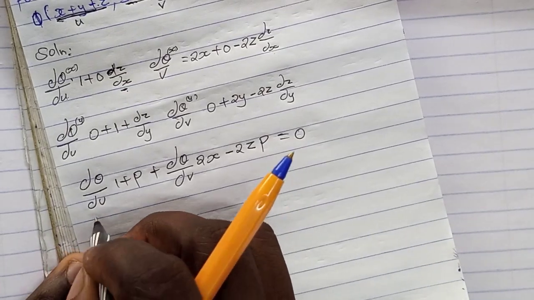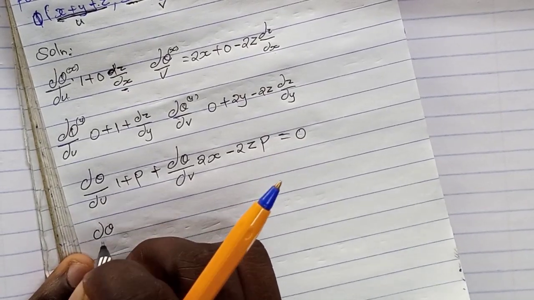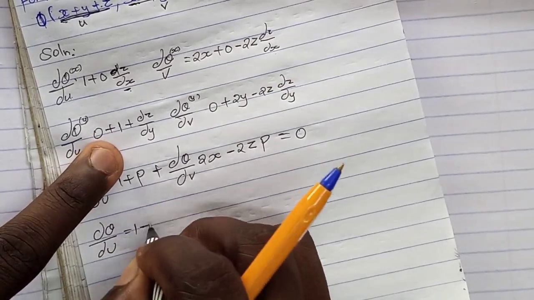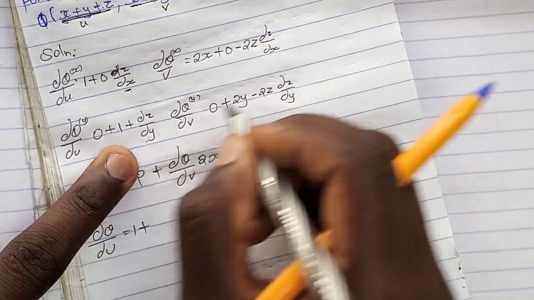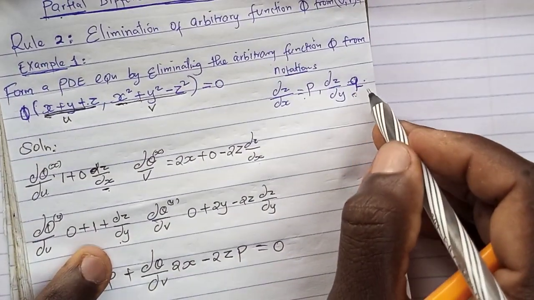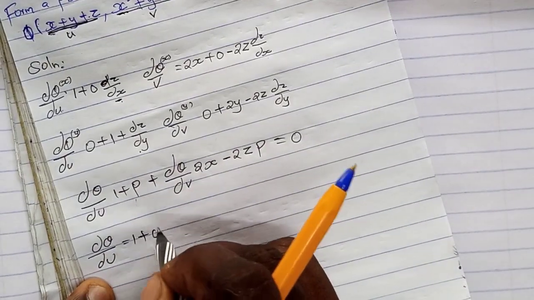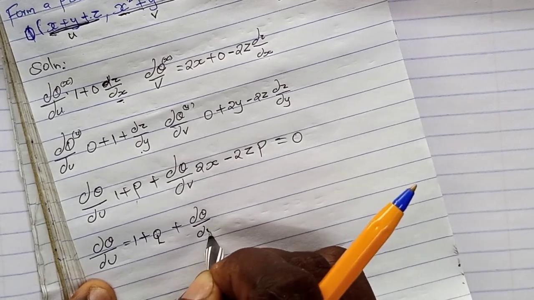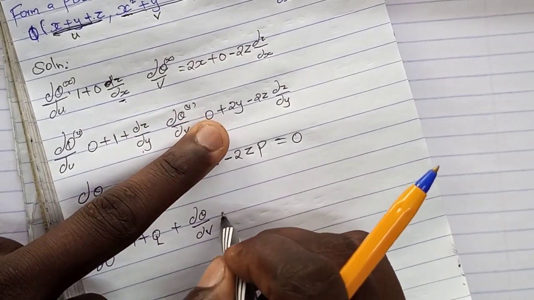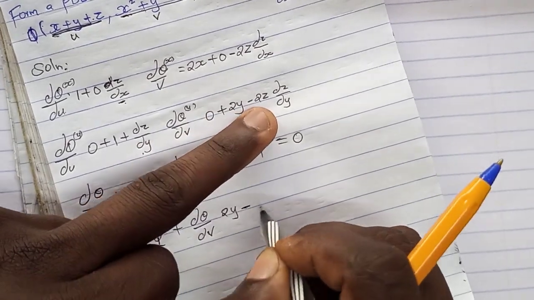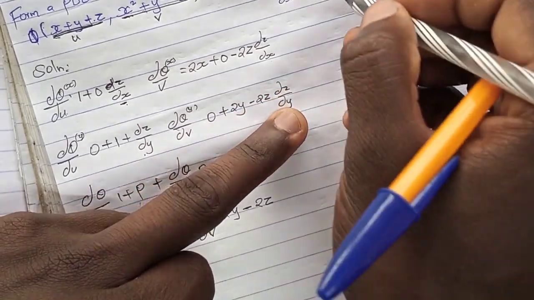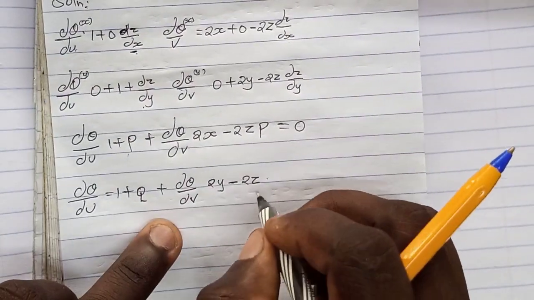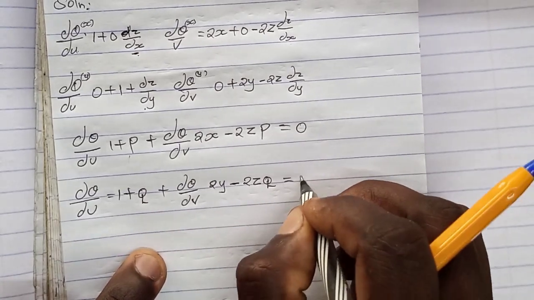Then we have the second one, partial with respect to y, partial u will be 1 plus, if we replace partial z partial y, will be q here. So plus q, then plus partial of the function of v will be, if you replace here, 2y minus 2z, then partial z partial y will be q. So this is q, which is equivalent to 0.